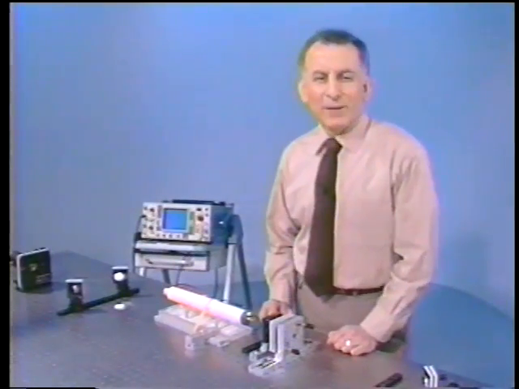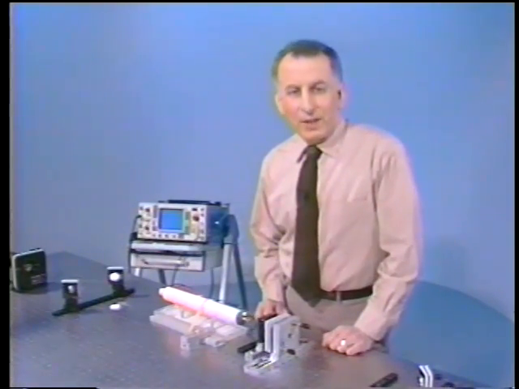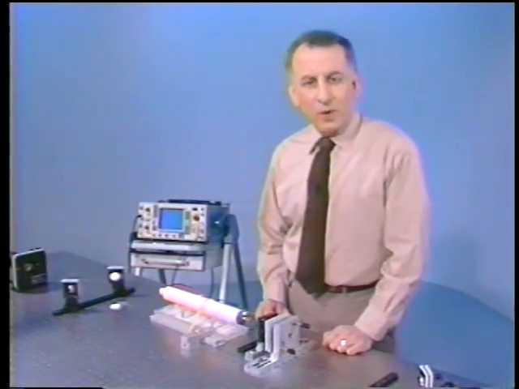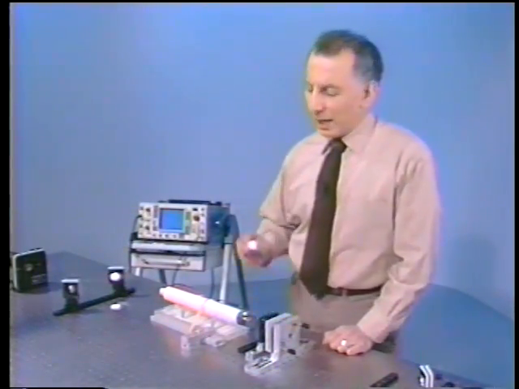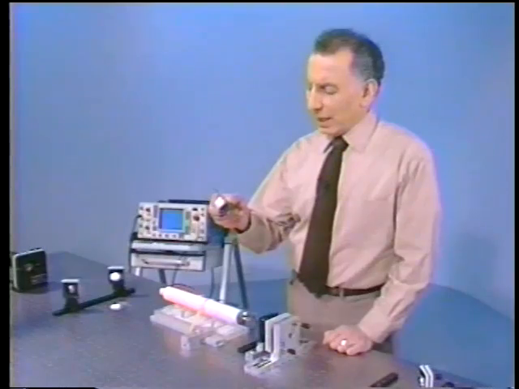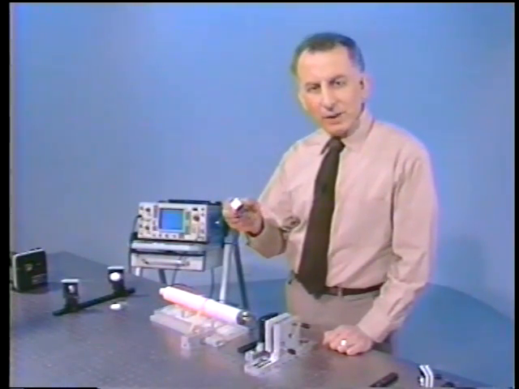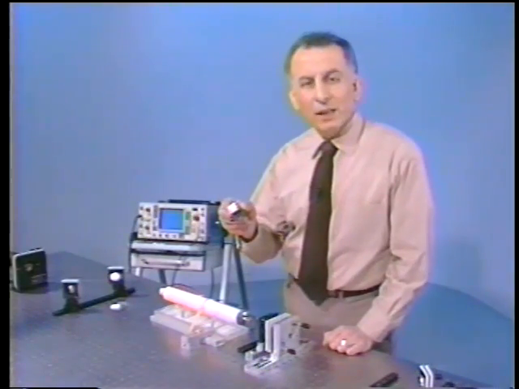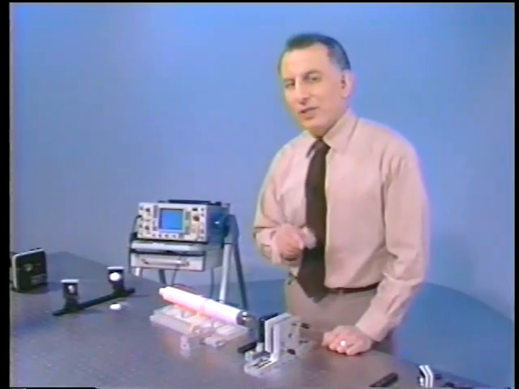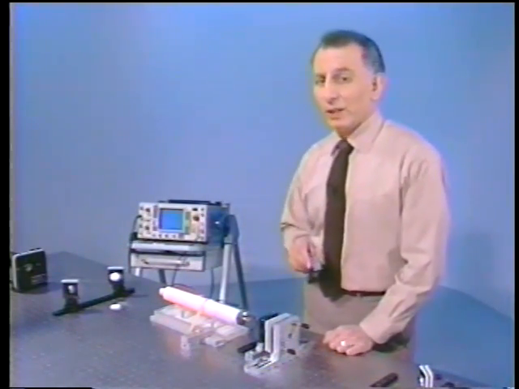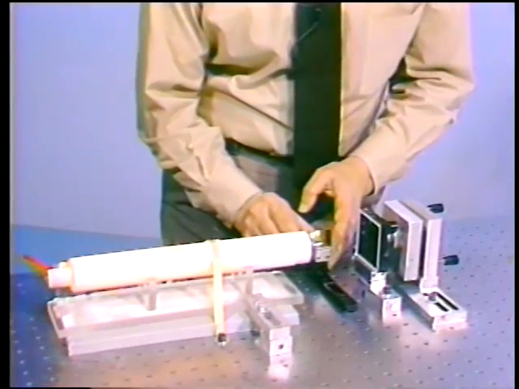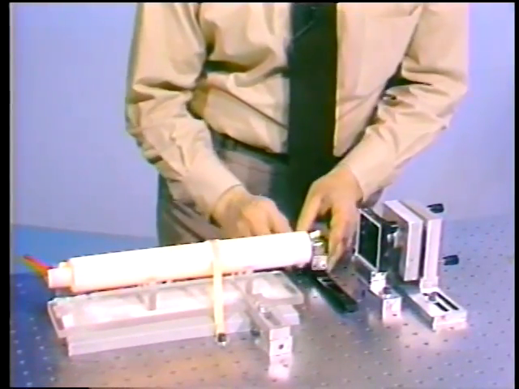Now, in this next demonstration, we're going to have some fun. We're going to start with the laser oscillating in the 01 or 10 transverse mode. Then I'm going to take a knife edge or a razor blade like this, and place it inside the laser cavity to block only one of the spots, one of the lobes of this transverse mode, and see if the laser can still oscillate on just one lobe.